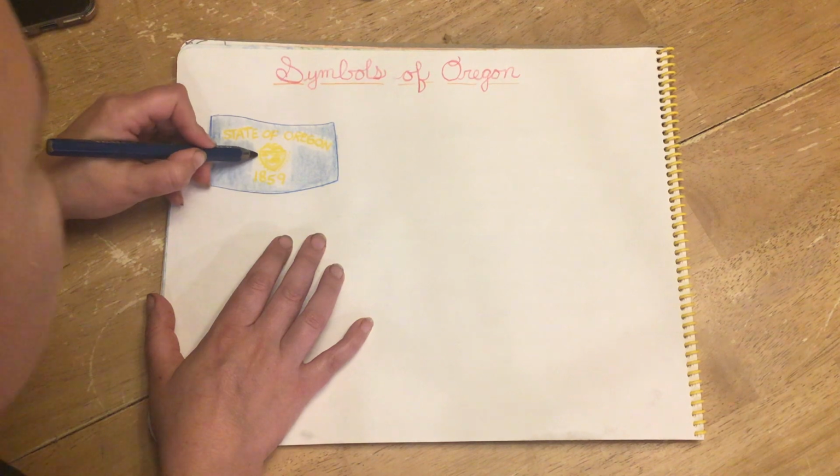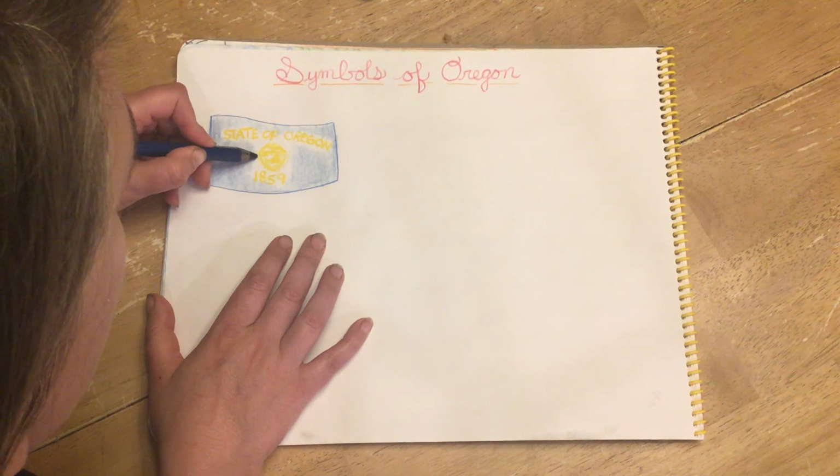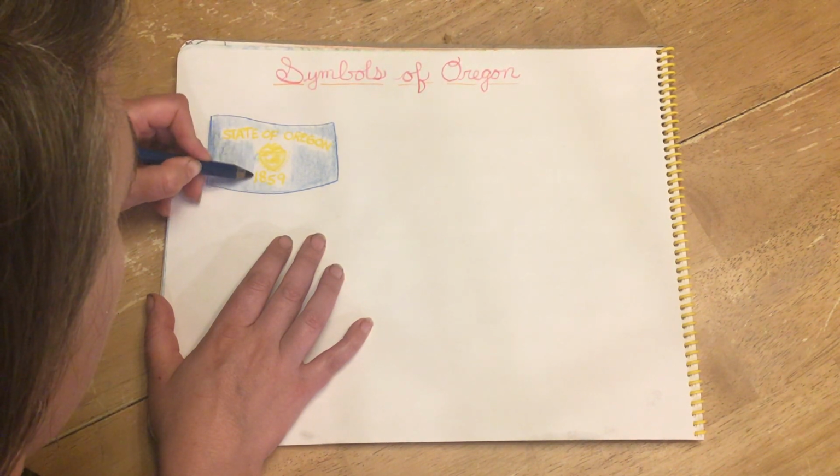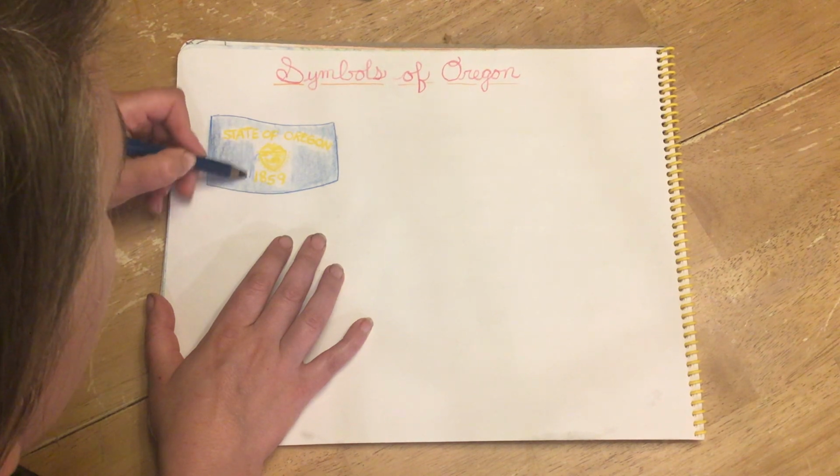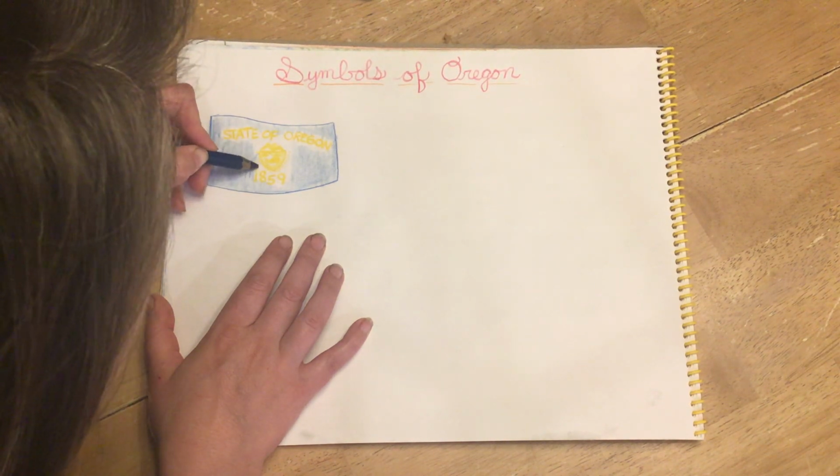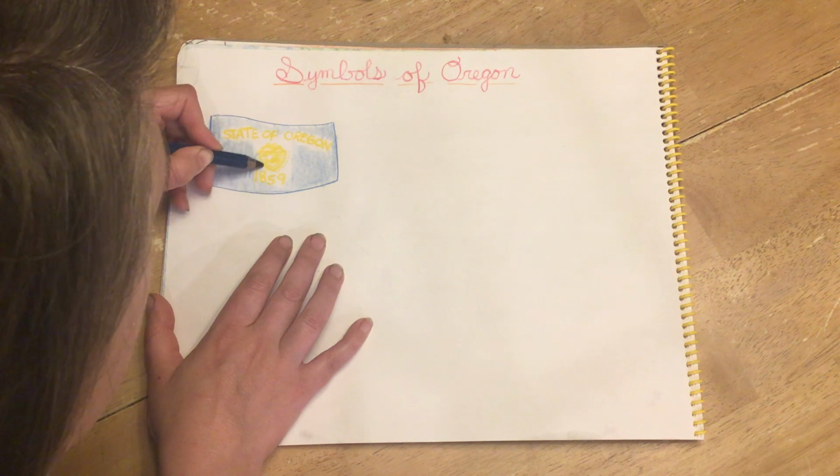All right, and then I'm gonna get into the nitty-gritty. And if I don't get it exactly around all these little tiny dots, it's okay.